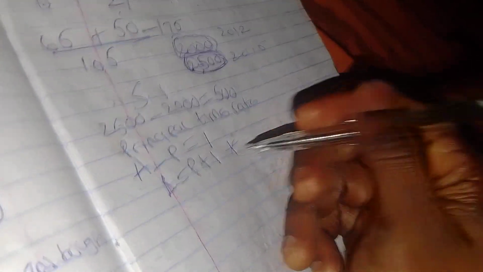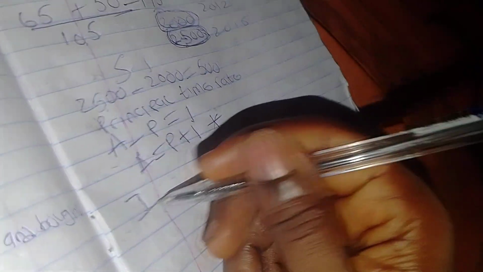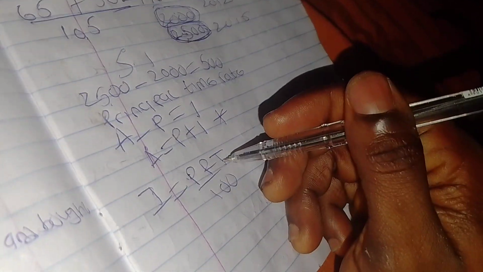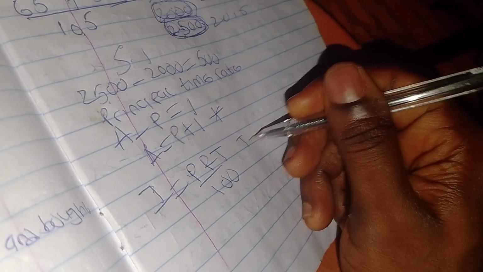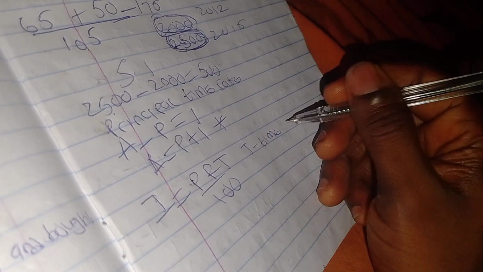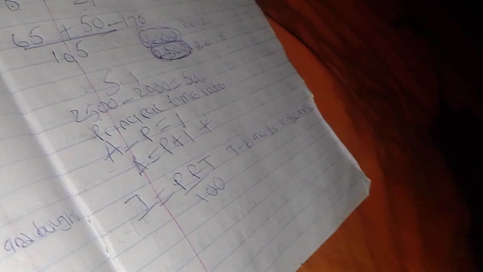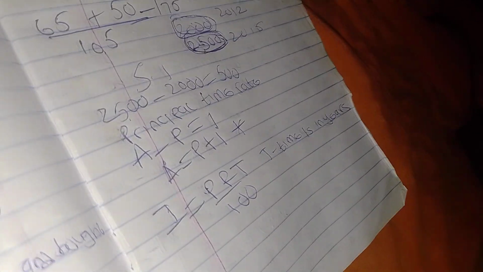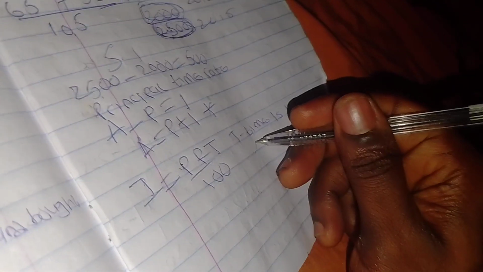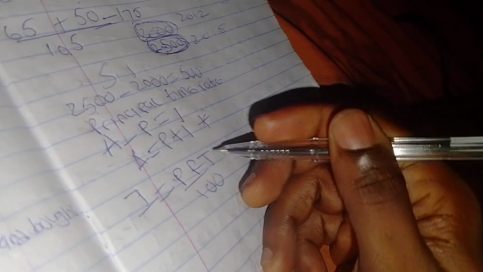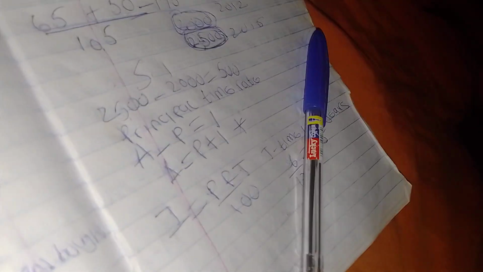Take note. And there's another formula you need to take note of: interest is equal to PRT over 100, where P is the principal, R is the rate, and T is the time. Take note, the T, which is the time, must be measured in years. If they say the time is 6 months, you convert 6 months to years. That is 6 over 12, which is 0.5. So you use 0.5. Take note. So that is for simple interest.